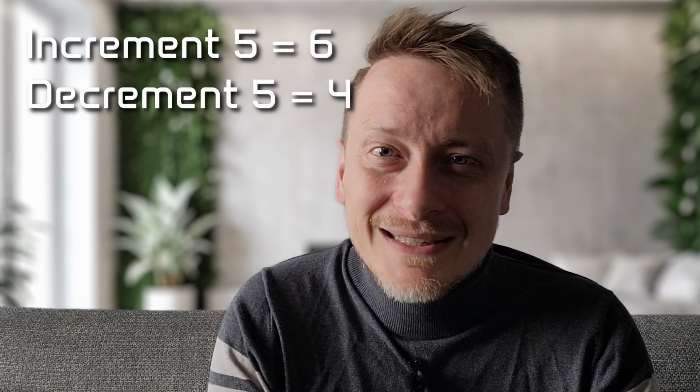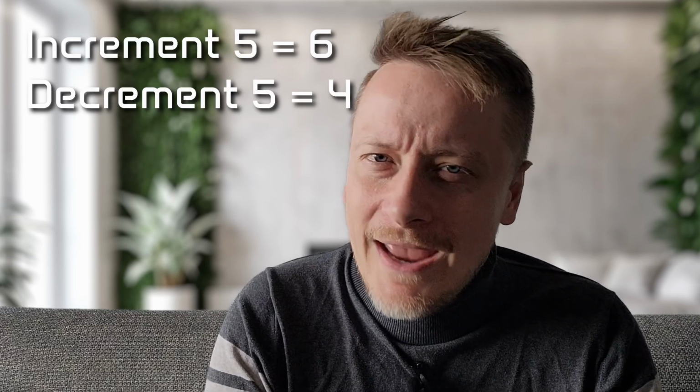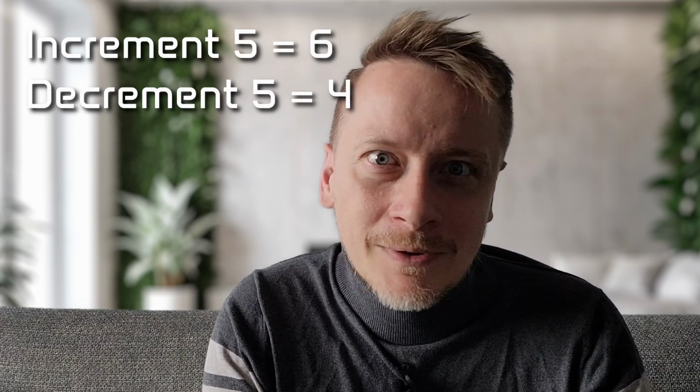Easy. What's interesting, computers don't need you to write full words. We use abbreviations because they are more comfortable to work with. Instead of increment, we might just say INC, and for decrement, DEC.